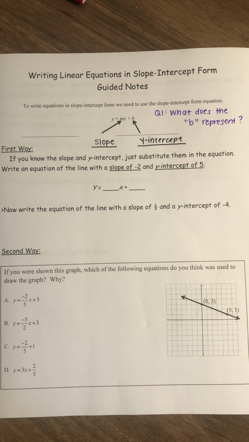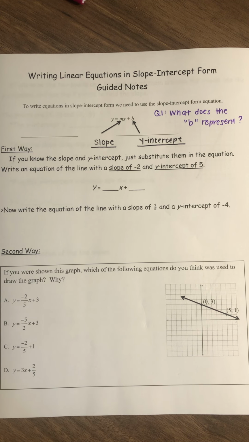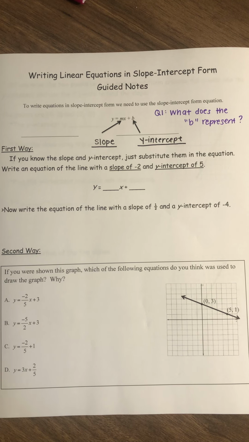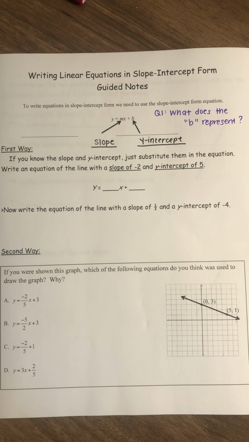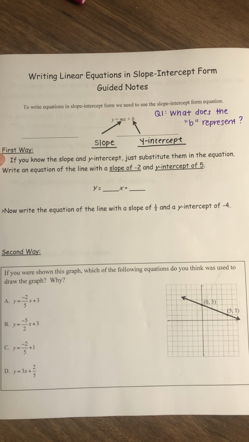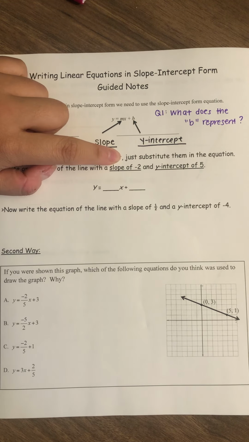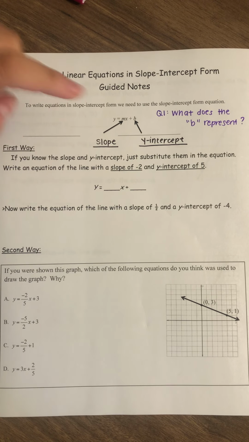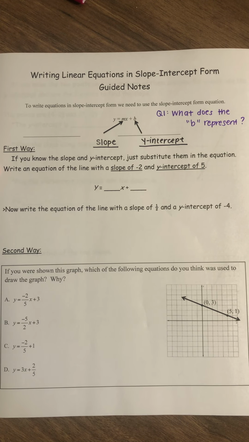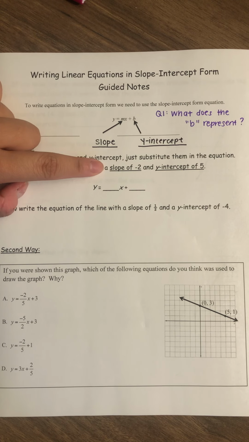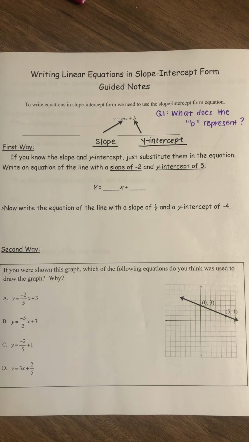All right. So now that we know the slope-intercept form and we know the different parts to it, there's about 3 ways for us to write these linear equations and put them together. The first way is very straightforward. If you know the slope and the y-intercept, all we're going to do is substitute them into the equation. So for example, write an equation of the line with a slope of -2 and a y-intercept of 5.